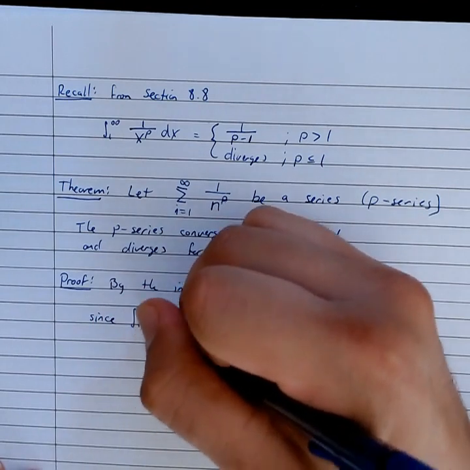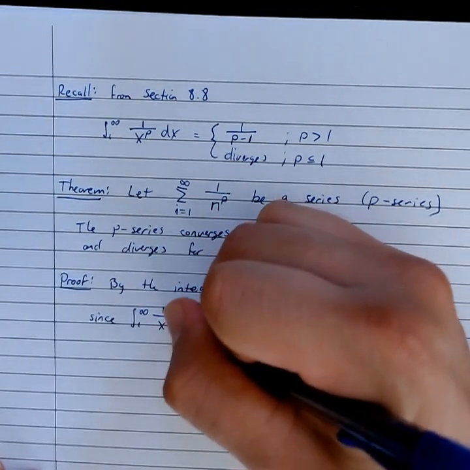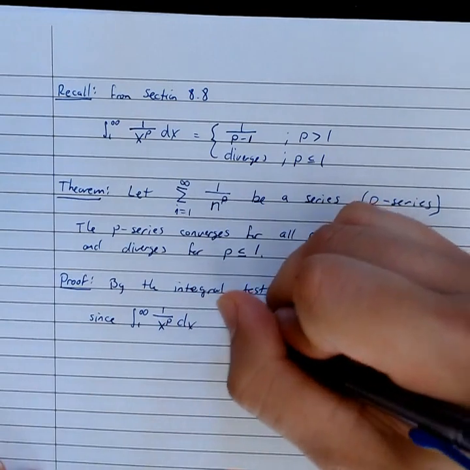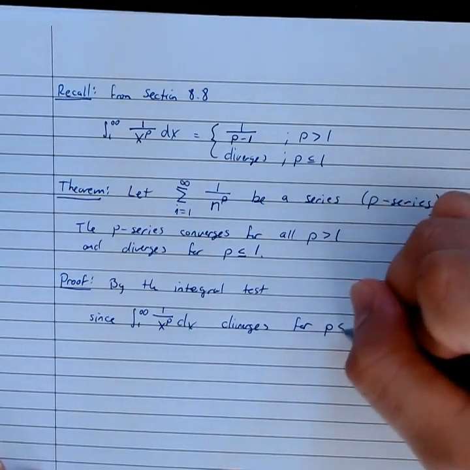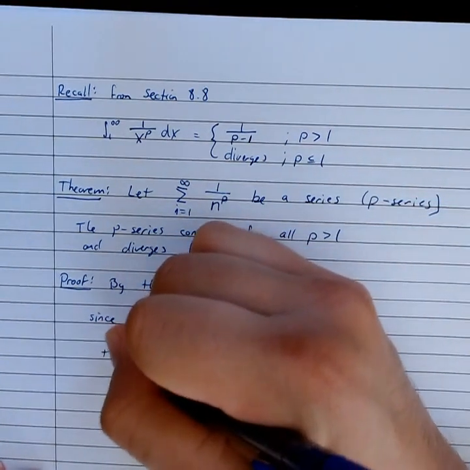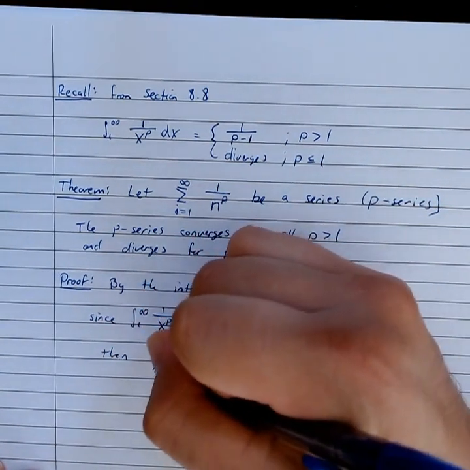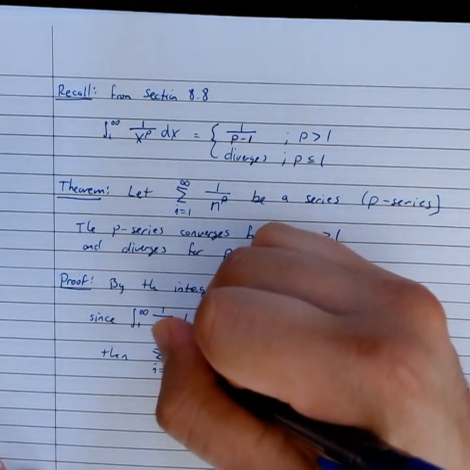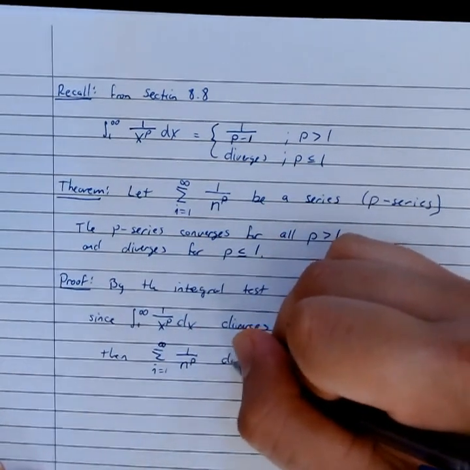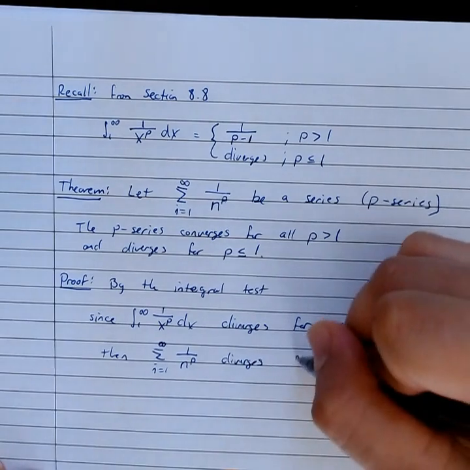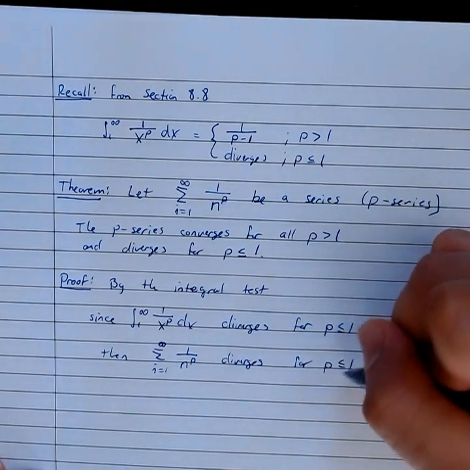Since the integral from 1 to infinity of 1 over x to the p dx diverges for p less than or equal to 1, then the sum as n goes from 1 to infinity of 1 over n to the p also diverges for p less than or equal to 1.